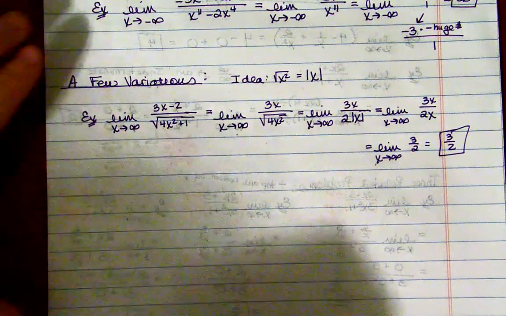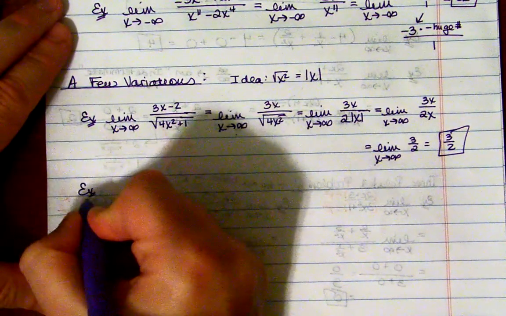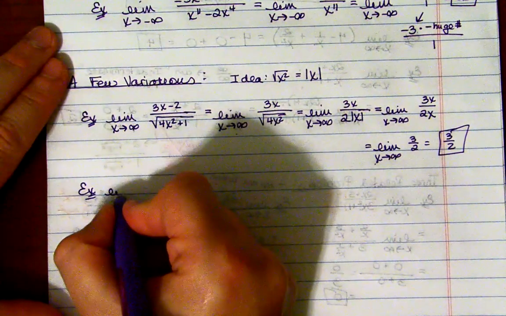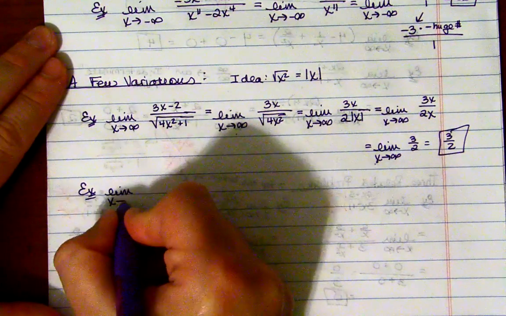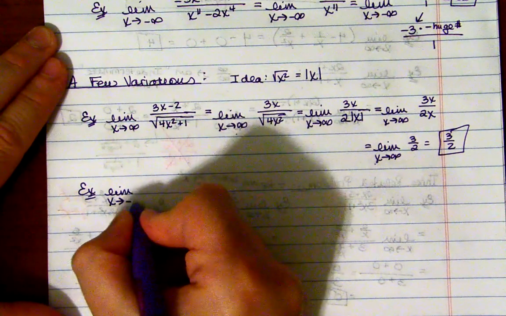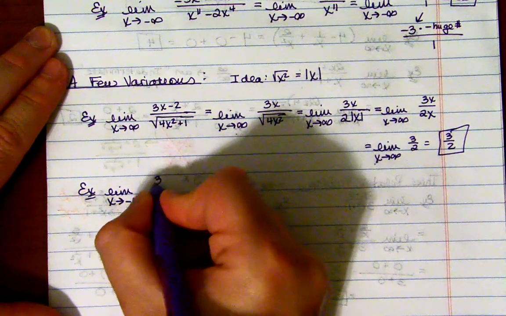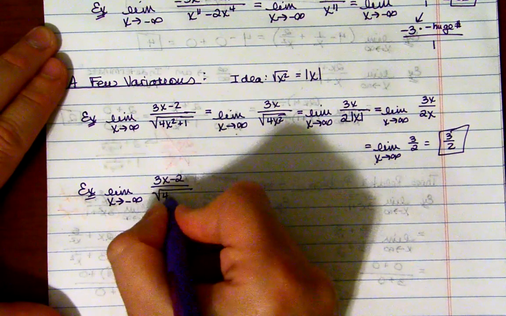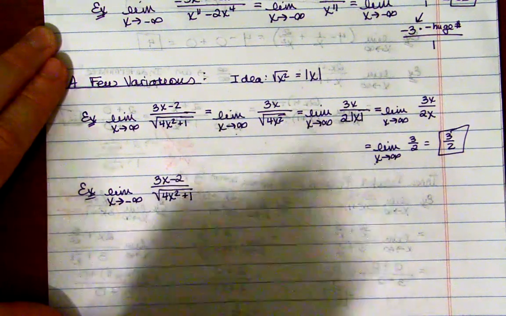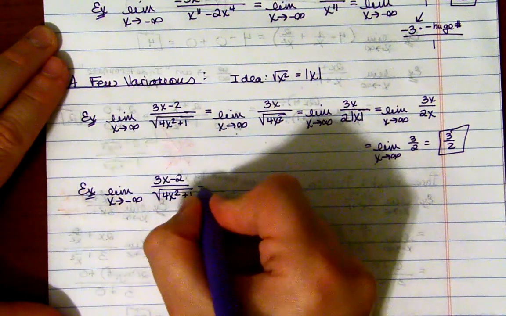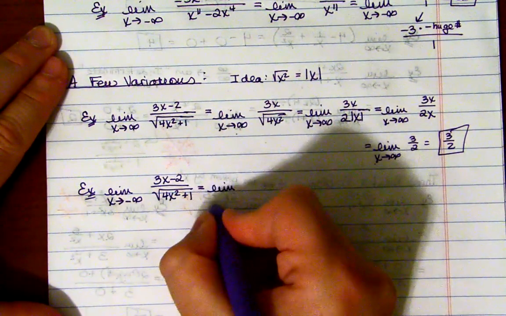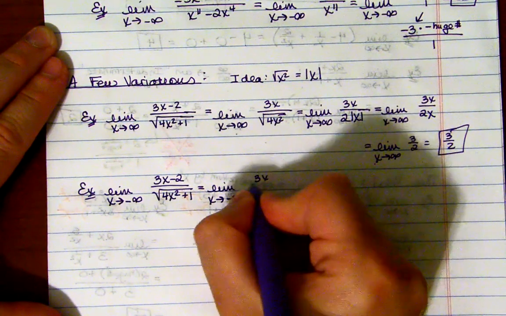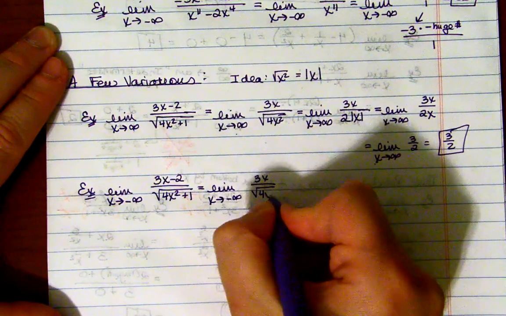Let me show you 2 more of these. Let's take a look at the limit as x approaches negative infinity of, let's do the same thing, 3x minus 2 over the square root of 4x squared plus 1, which will equal the limit as x approaches negative infinity of 3x over the square root of 4x squared.